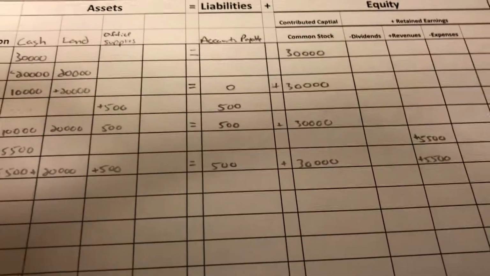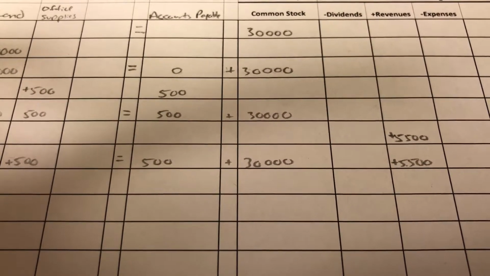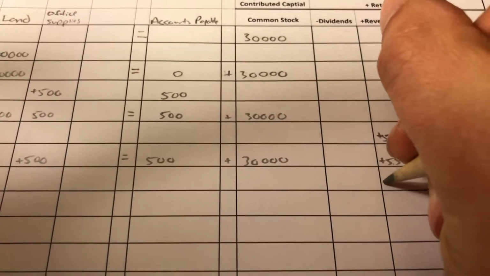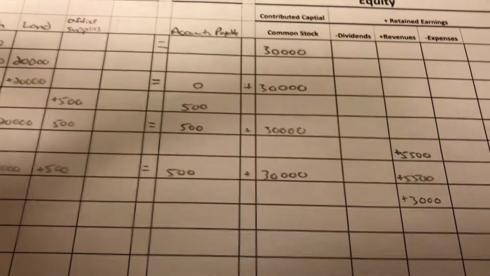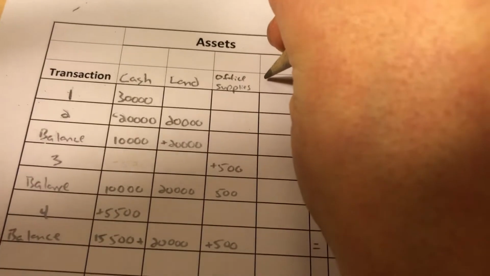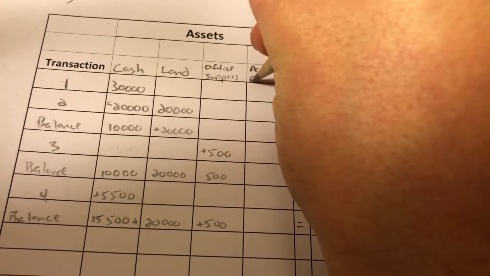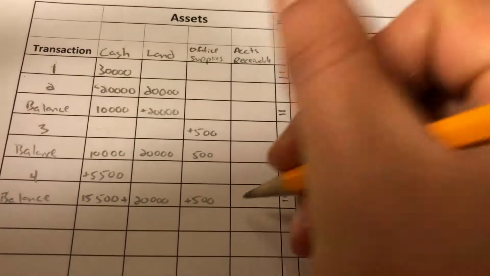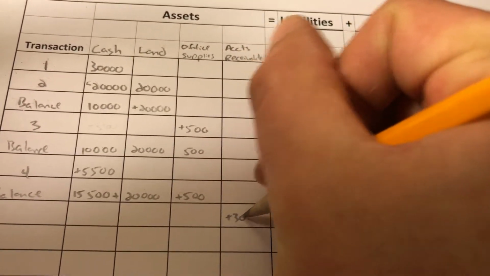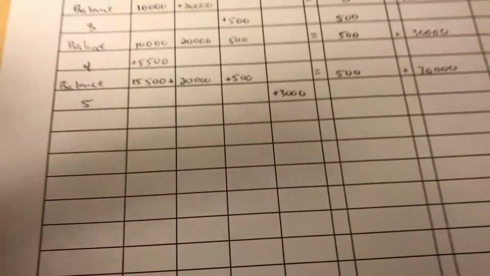So we're going to start, since we already know revenues, let's go there and we're going to add $3,000 on the revenue side. And over here, we're going to start a new account called Accounts Receivable and put plus $3,000 there. This is transaction number 5, so make sure you plug that in.